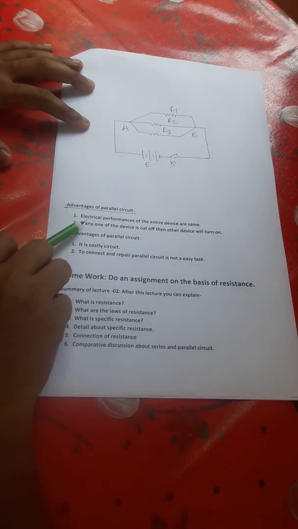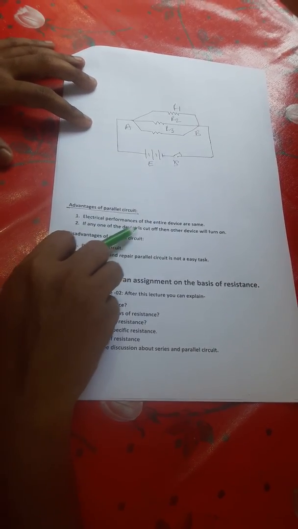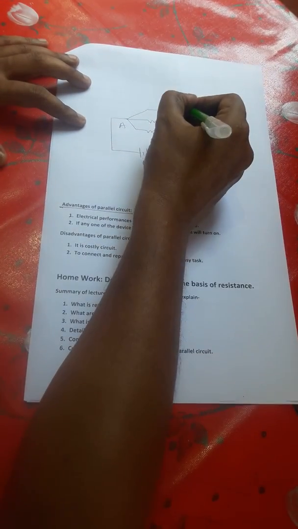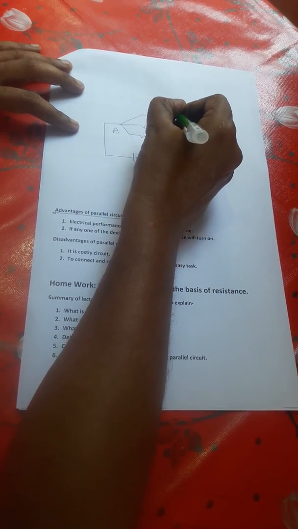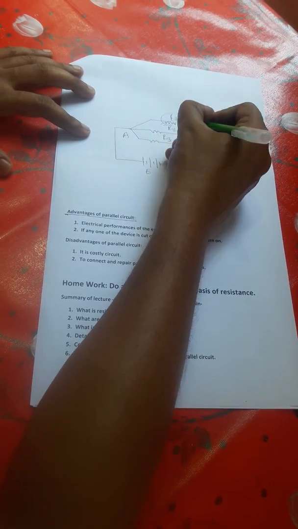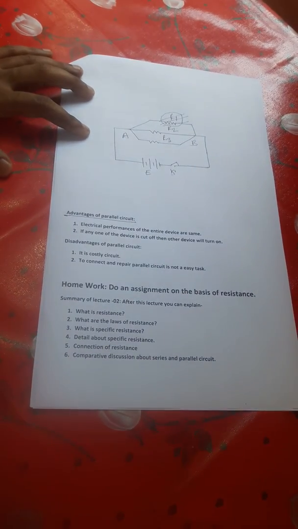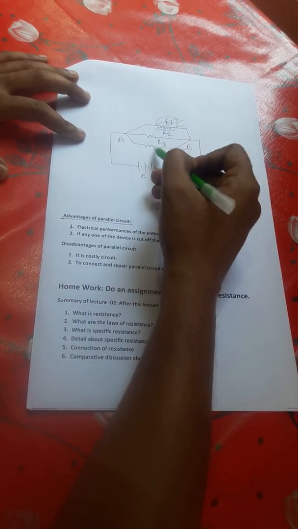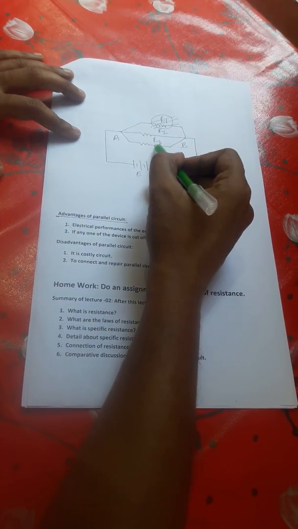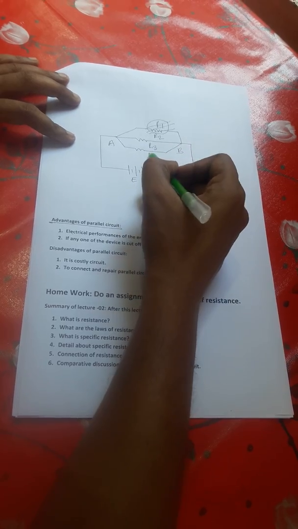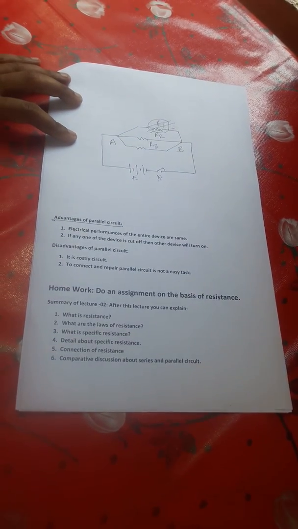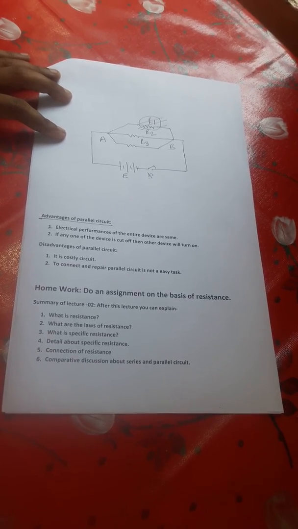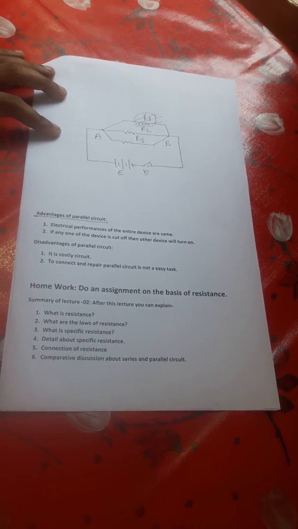Number 2, if any one of the devices, say R1, is cut off or damaged, then no current will pass through R1, but other devices R2 and R3 remain turned on. So this is a very vital and important advantage.